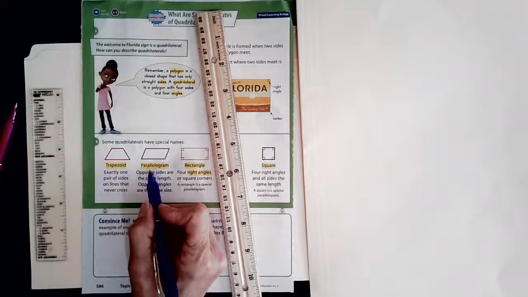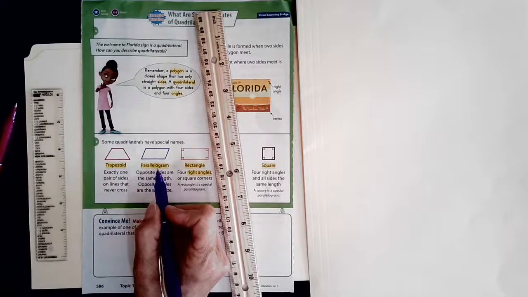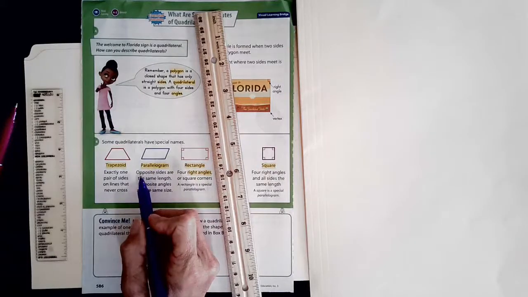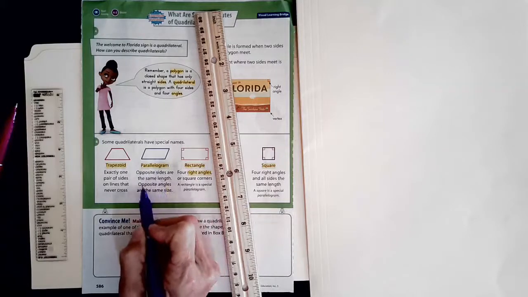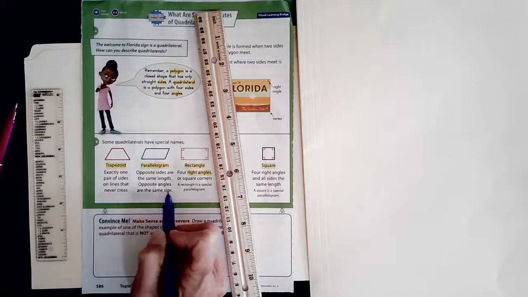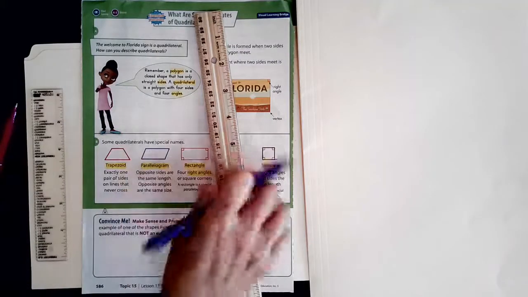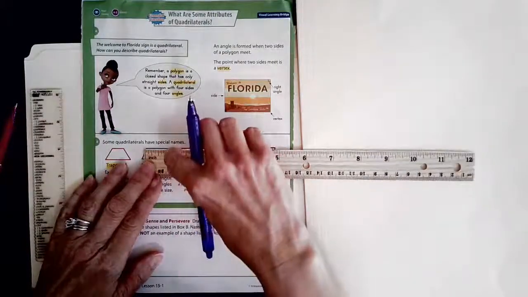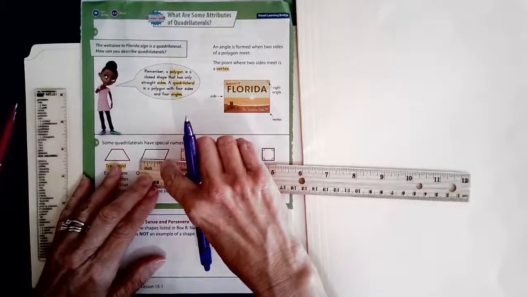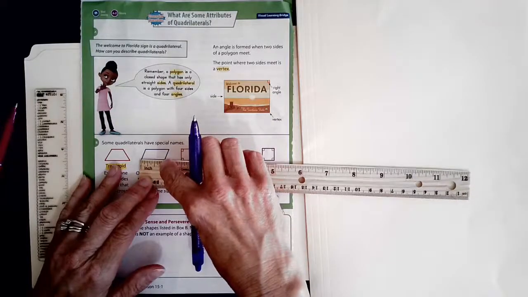Now here we have a parallelogram. I love saying that word. And in a parallelogram, opposite sides are the same length and the opposite angles are the same size. So if I look at this line and I were to measure it at the top and I come down here to the bottom and measure the bottom line, they're each the same length.